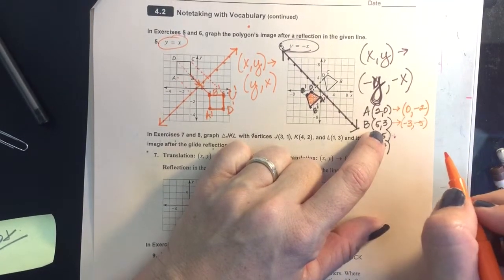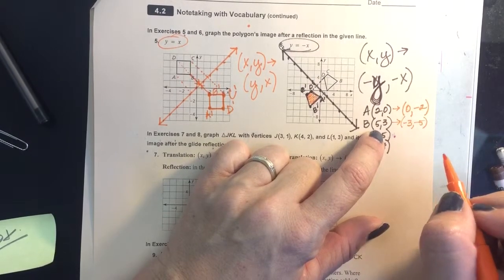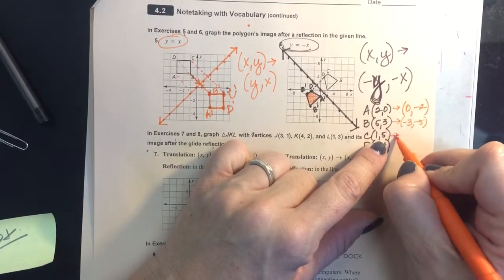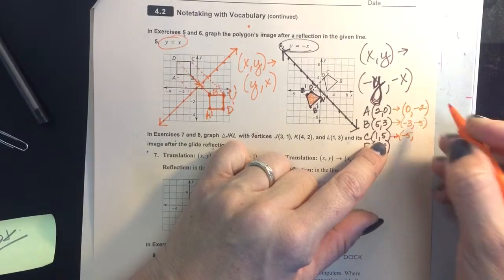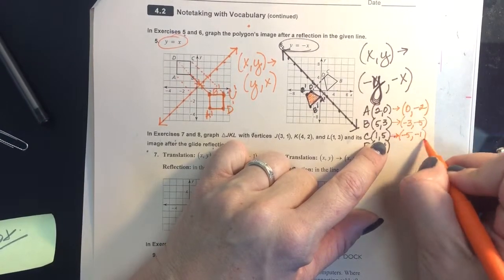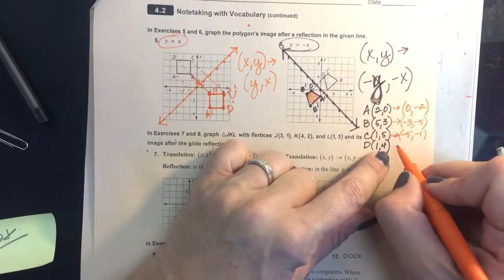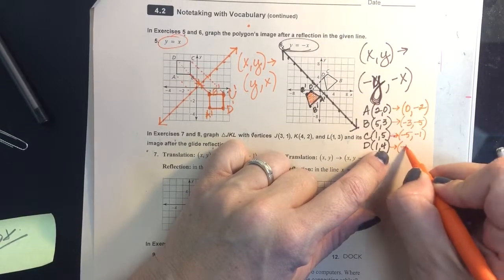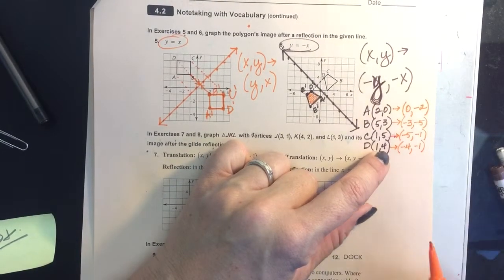Over that line, it turns into -3, -5. My C started at 1, 5. When I go over that line, it turns into -5, -1. My D started at 1, 4, -4, -1.